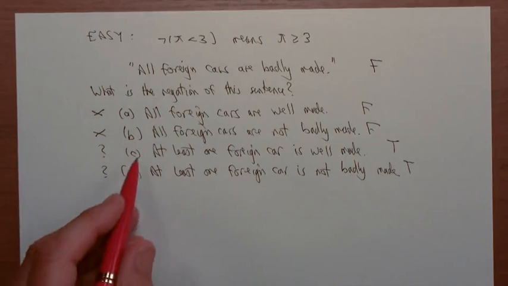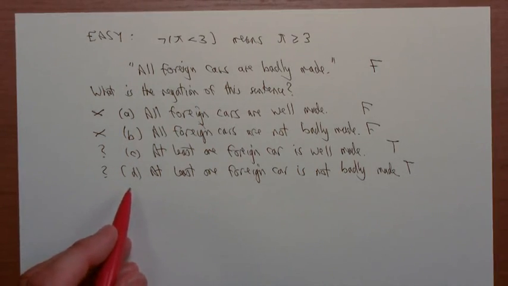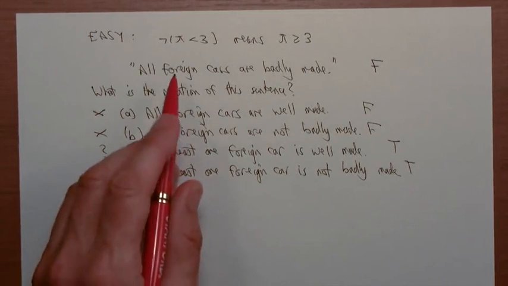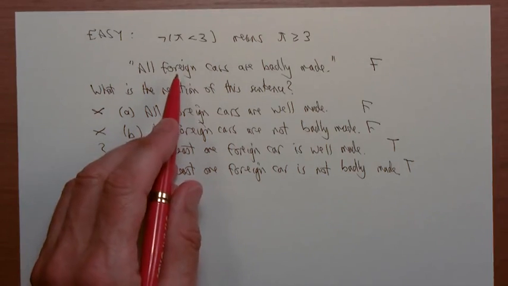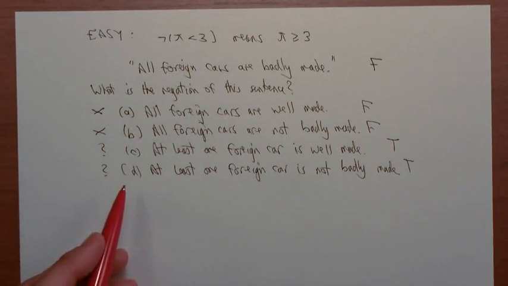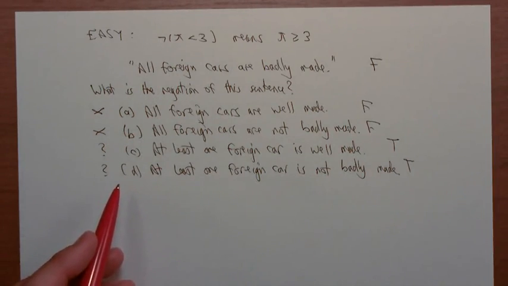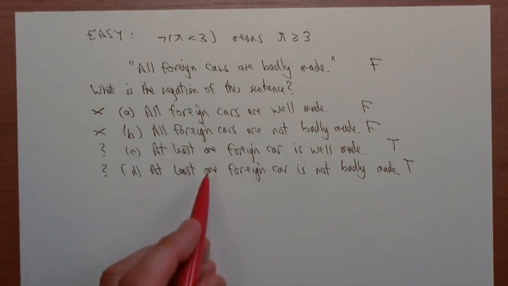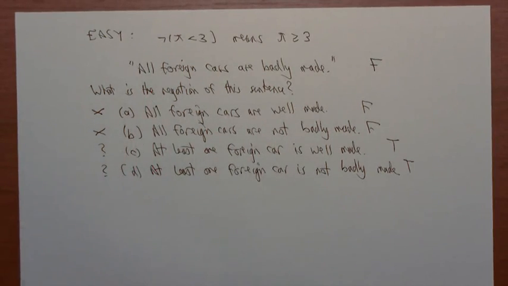This is still not a quiz, but I'm going to leave you for a little while to think about this one. Which one of these do you think actually is the negation of this? We'll come back to this. I'm going to introduce some formal notation, some sort of algebraic notation, and eventually we'll be able to reason precisely to say which one of these two here, or maybe a different thing, is the actual negation of this.